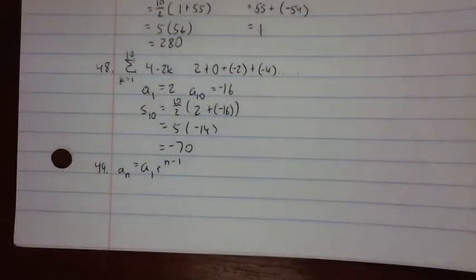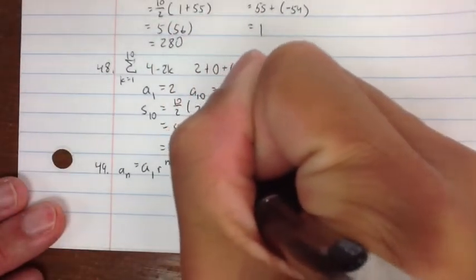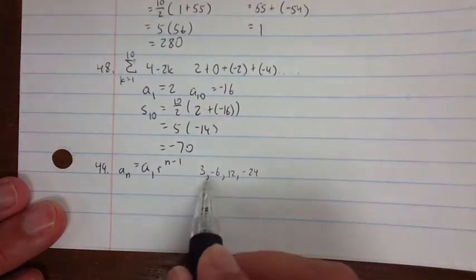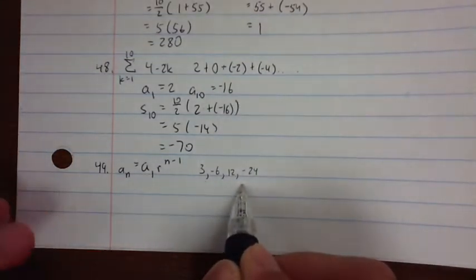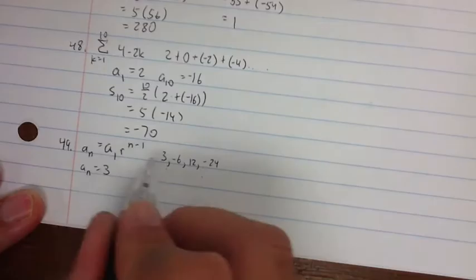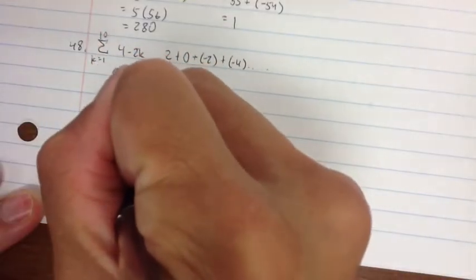I want to find the nth term of this geometric sequence of 3, negative 6, positive 12, negative 24. You realize that you're multiplying by negative 2 each time. That's the definition of a geometric sequence, that you will multiply each time. So your first term is 3. r is the rate that you're growing, which is negative 2 each time.